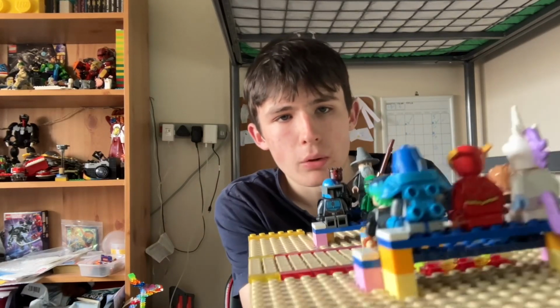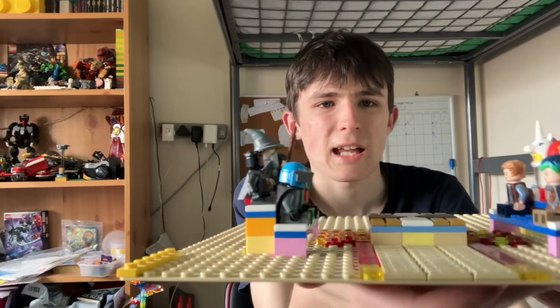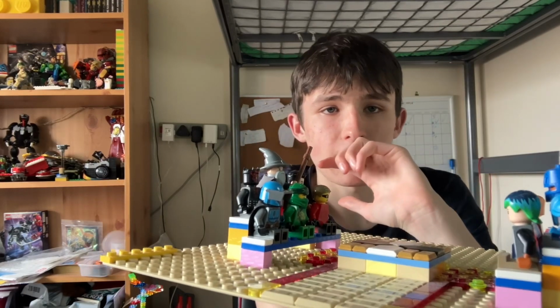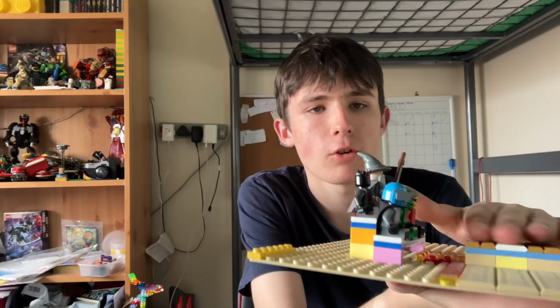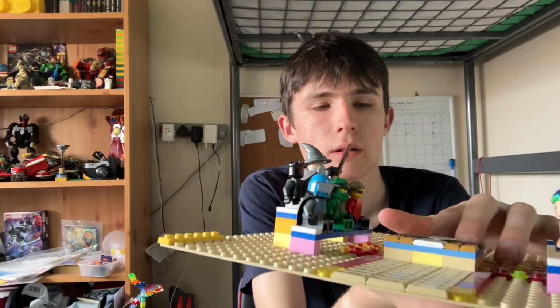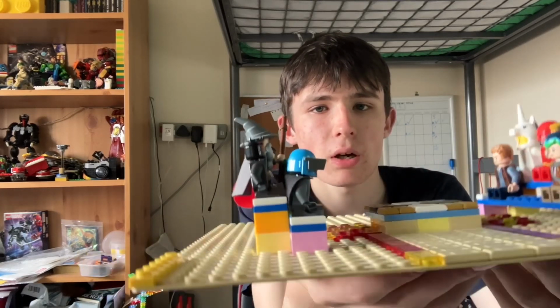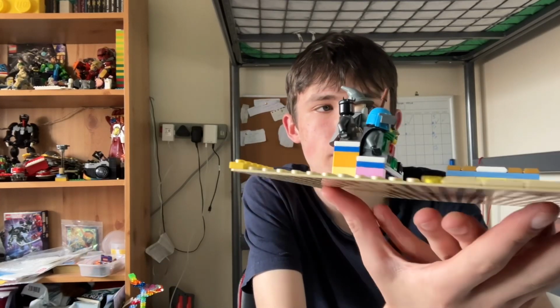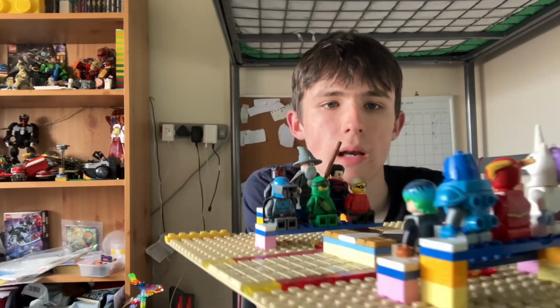The next set I have built, I'm going to go in chronological order of the film, is the Master Builders' headquarters. It's based upon the first LEGO Movie in Cloud Cuckoo Land, and here the Master Builders will argue at one point, and yeah, I quite like this design.